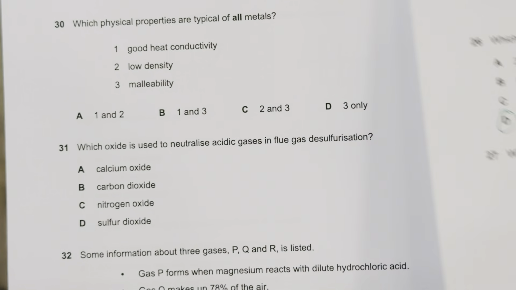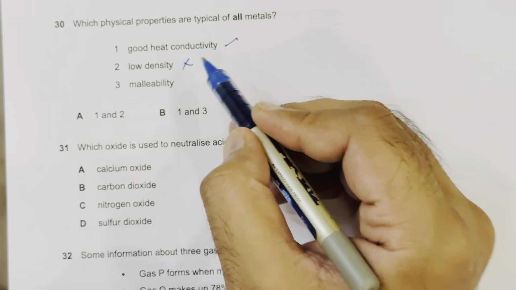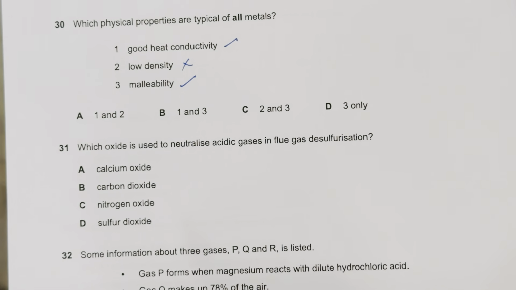Moving to question number 30. Question number 30 asks which physical properties are typical of all metals? We know that they are conductors of electricity, they have high density, and they have malleability. So option B is the right choice.